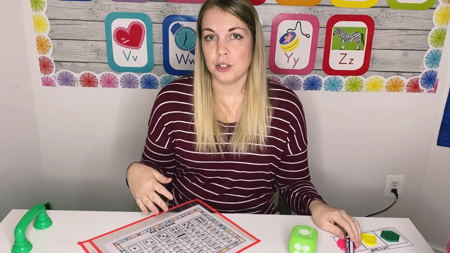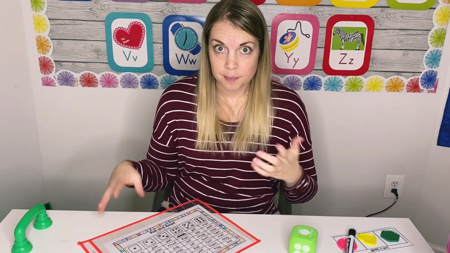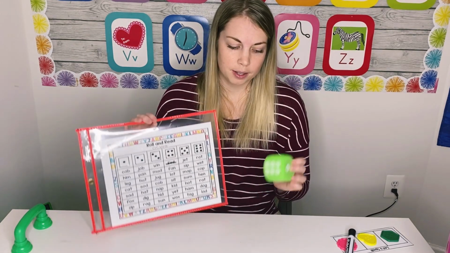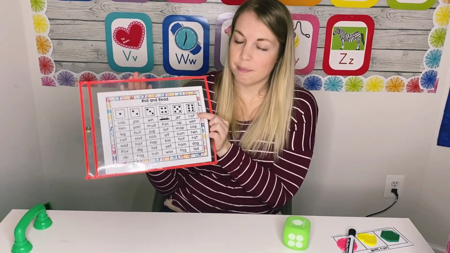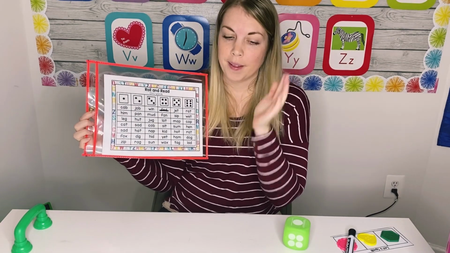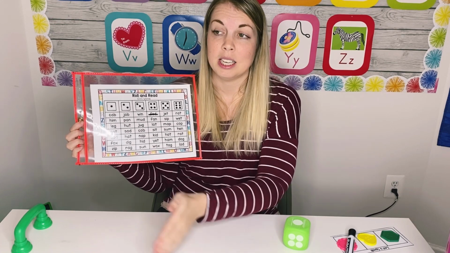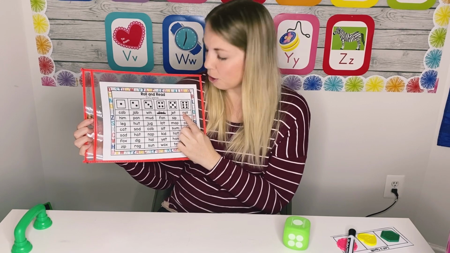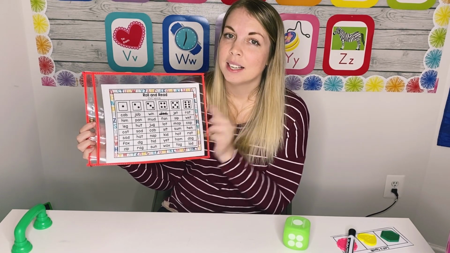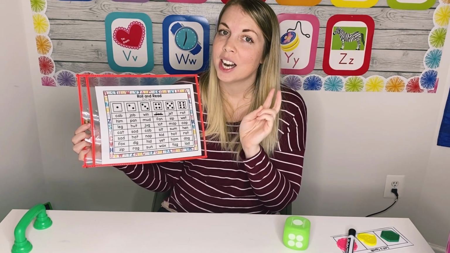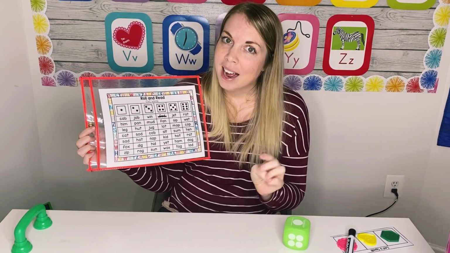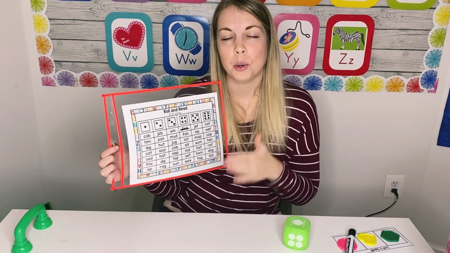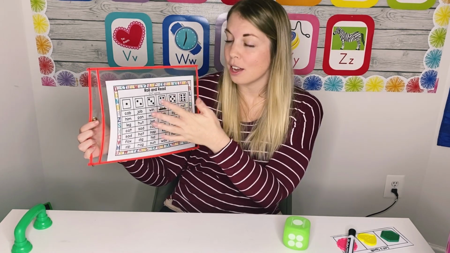So again, if your students aren't quite ready to actually read it, here is a way to differentiate for those students. So you do the same thing, roll the dice, 6. They would look at the word, but instead of them trying to figure out how to say each sound, you just say each sound. So you point to each sound and say r, a, t, and then they repeat r, a, t, rat, and then they say it. So that is just another way to differentiate if your students aren't quite ready to actually read the words.